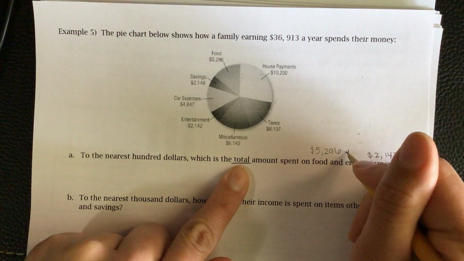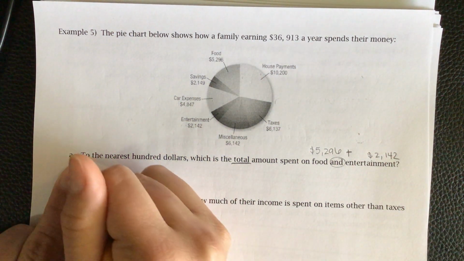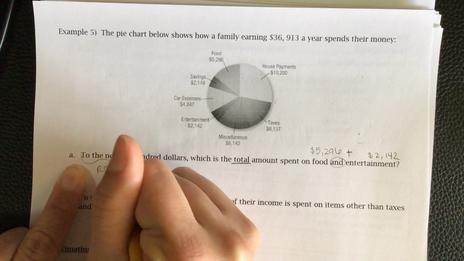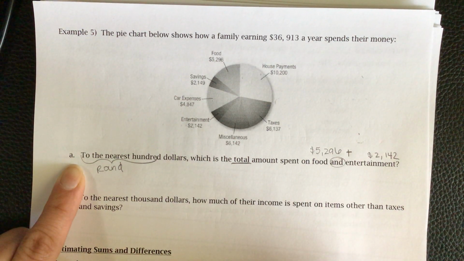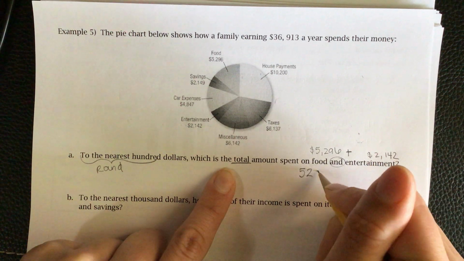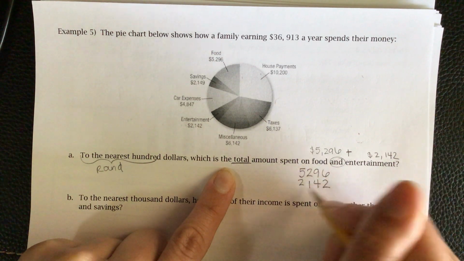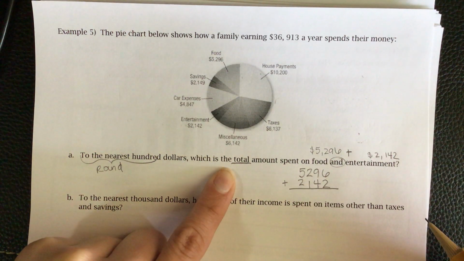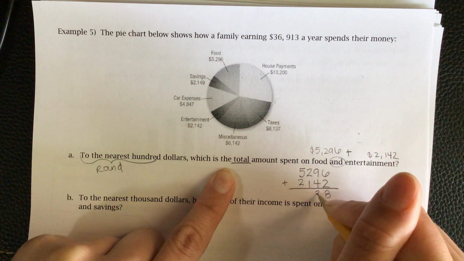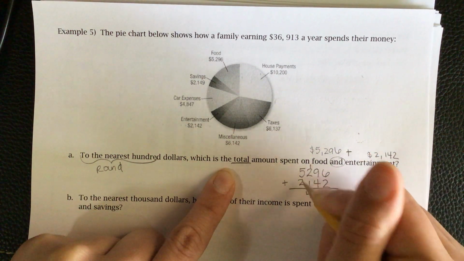They want a total. That means that they want us to add those two numbers together. They also say to the nearest $100, and that means round. So we're going to take our two numbers, 5,296 and 2,142, and add them together. When we add them together, we get 6, 7, 8. 9 and 4 makes 13. Carry the 1. 2, 3, 4. 5, 6, 7.